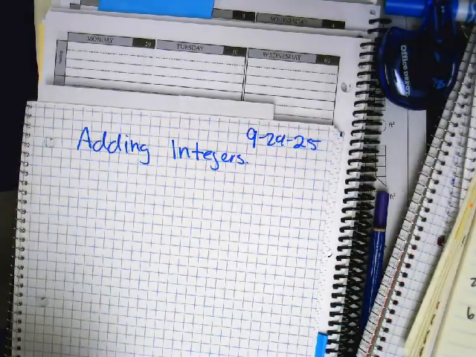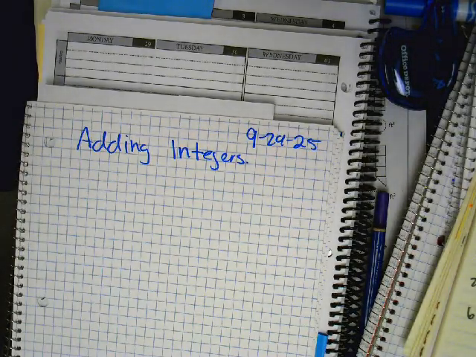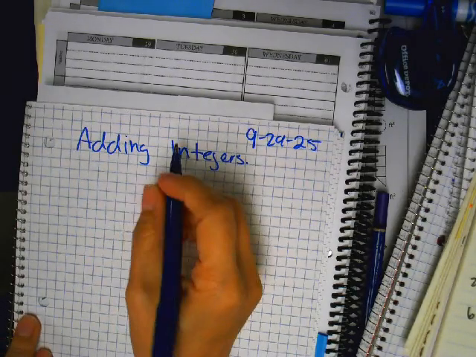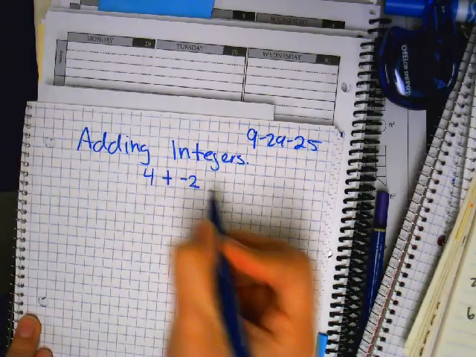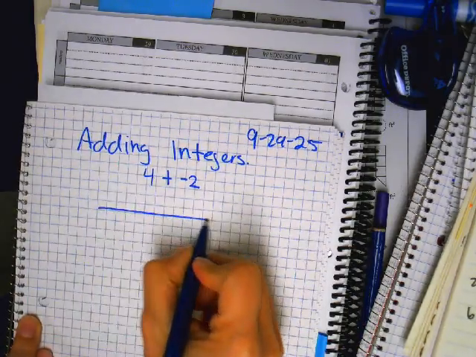Adding integers. Now, did you guys learn it from the number line? For example, what's 4 plus negative 2?